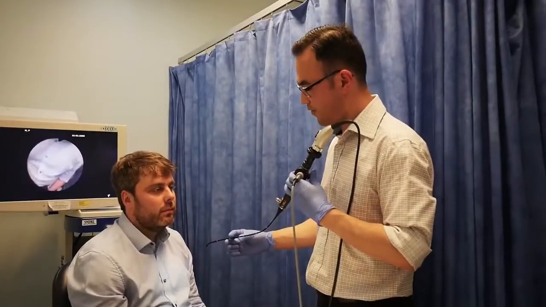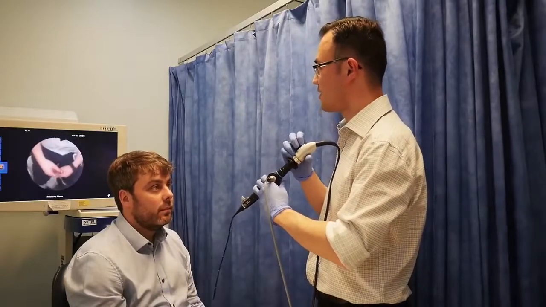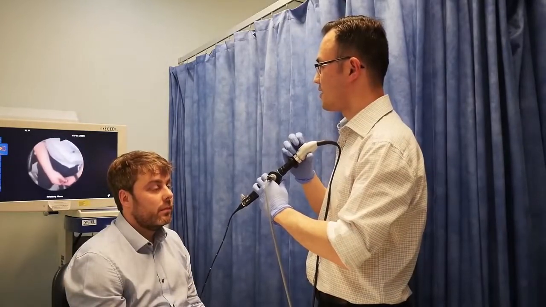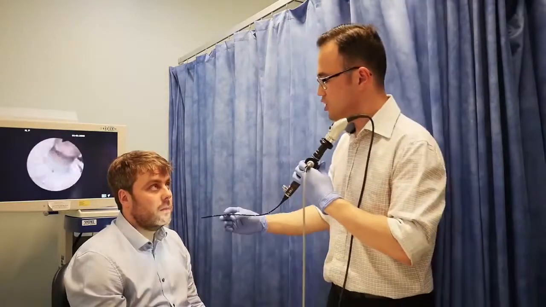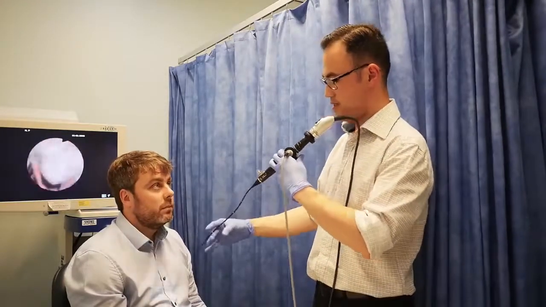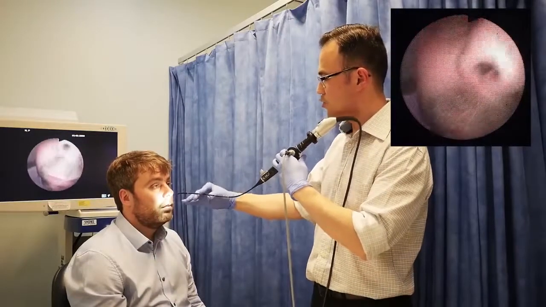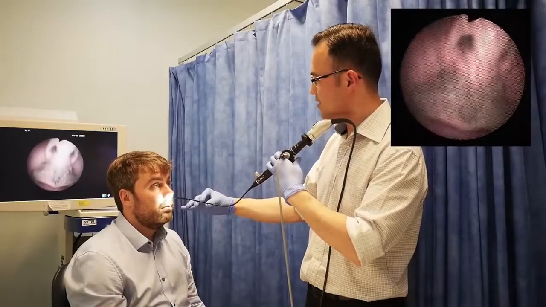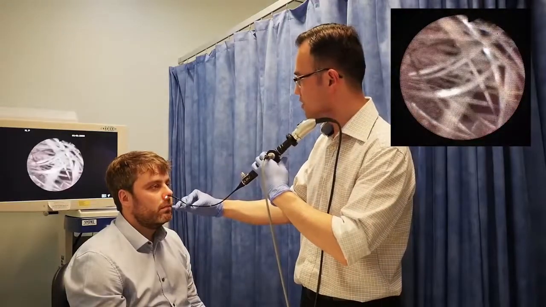Okay, we're going to pass now to Phil's right nostril. Again, just check that the orientation is correct. Again, it's just a natural viewing angle. I'm just going to insert the tip of the scope into the nose.